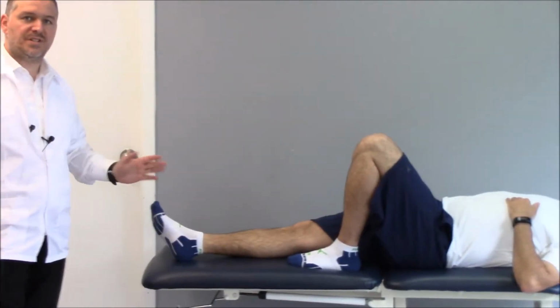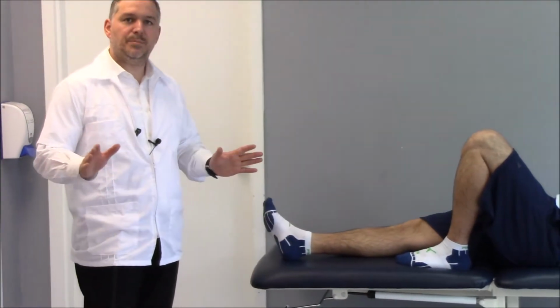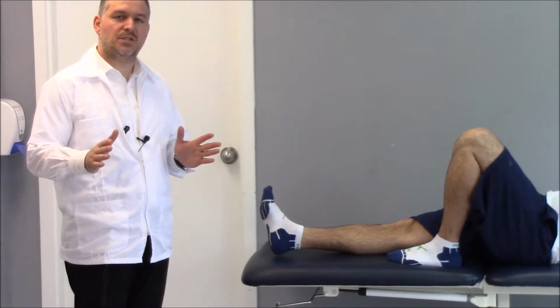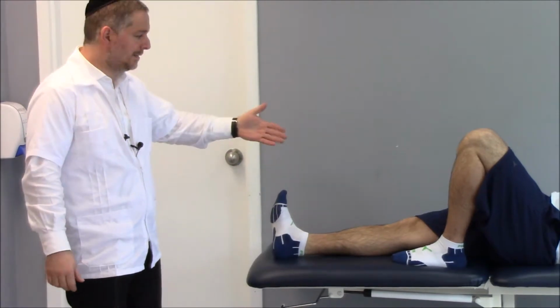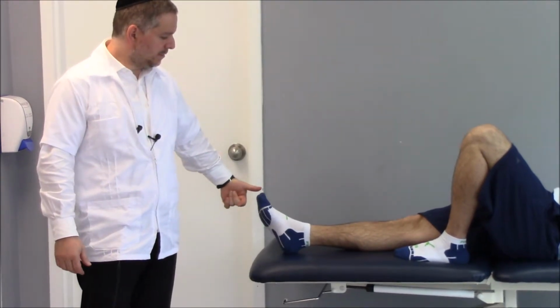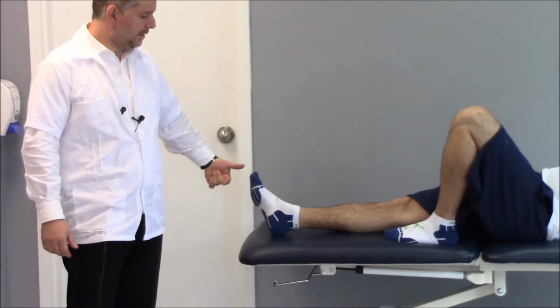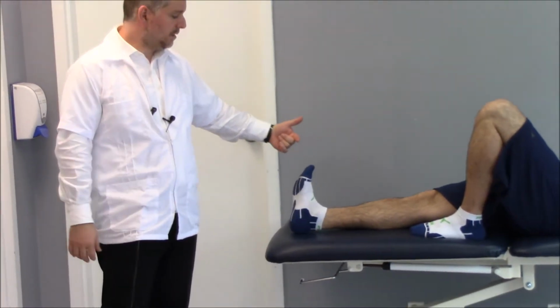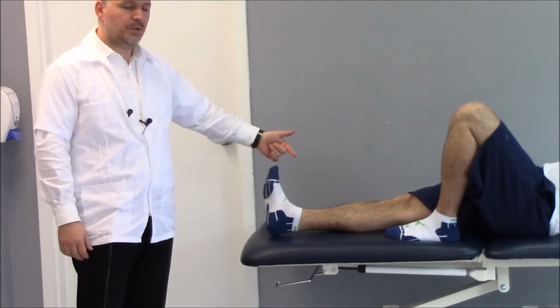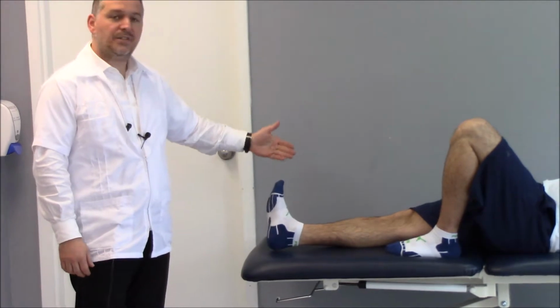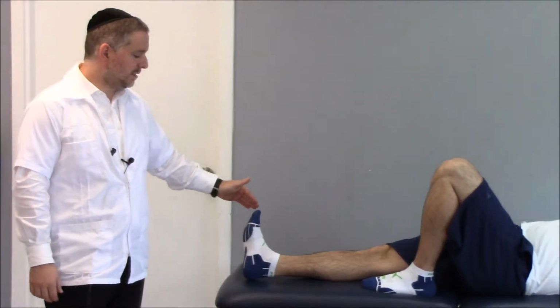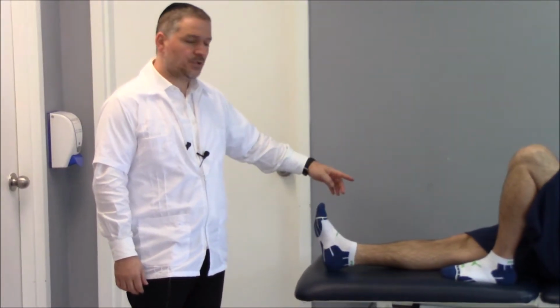So now to demonstrate a very simple exercise to do right at the beginning when you get your ankle sprain: very simple ankle pumps, as we call them. You're lying down and you're moving your ankle and foot up and down in a pain-free range. You can repeat this 30 times, 3 times a day, as long as you're doing it without any pain.